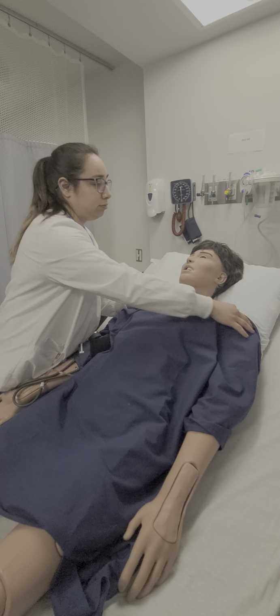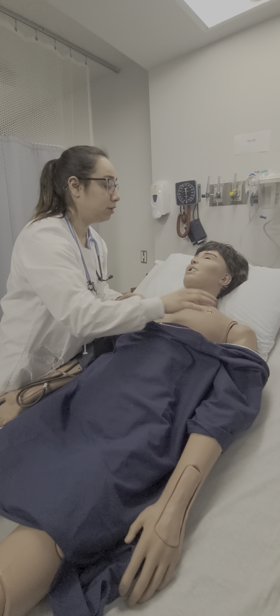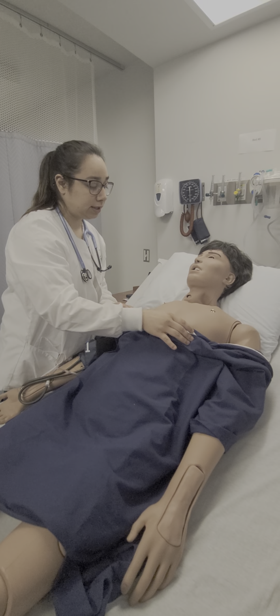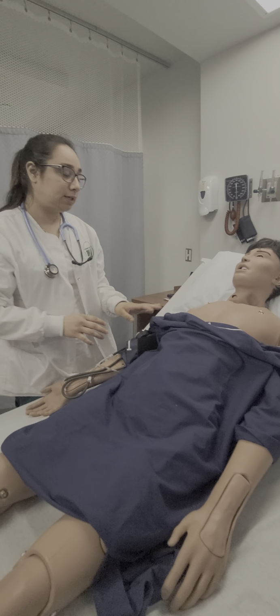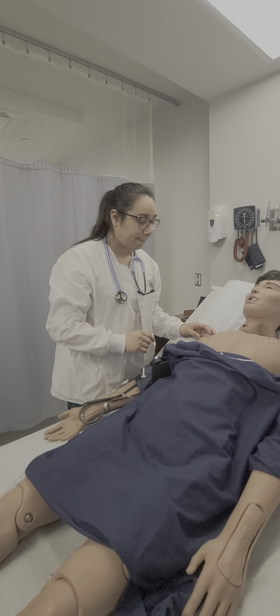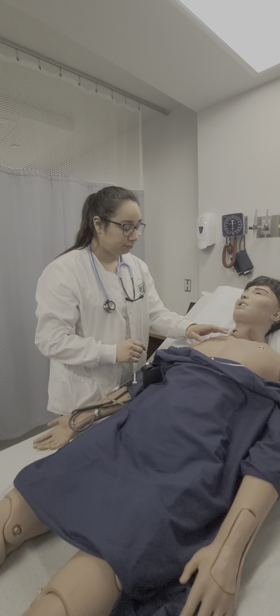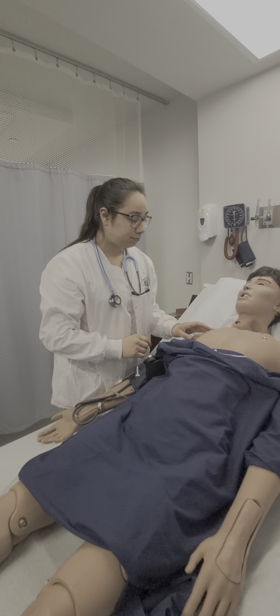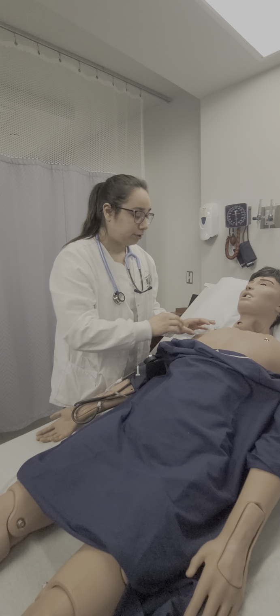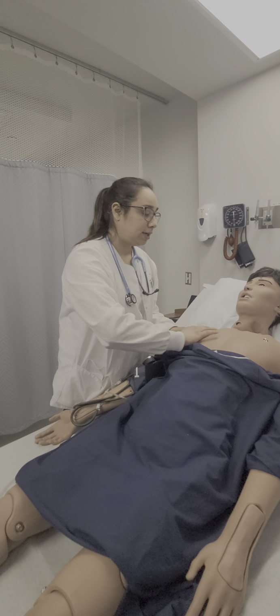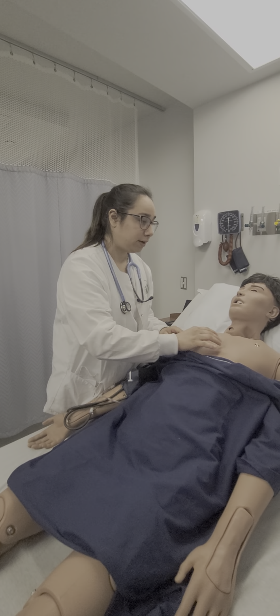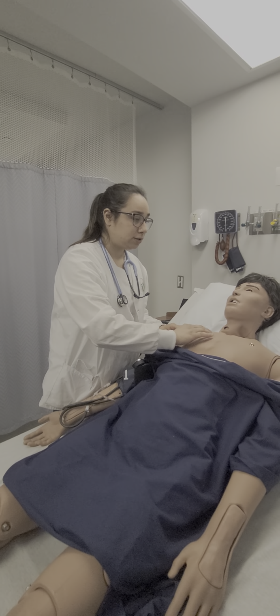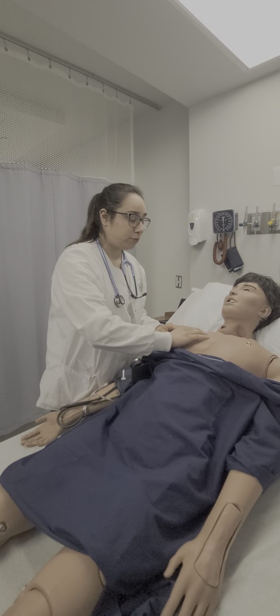Patient has no masses, no tenderness, no crepitus. Okay, 5 cardiac. There's no heaves or lifts.